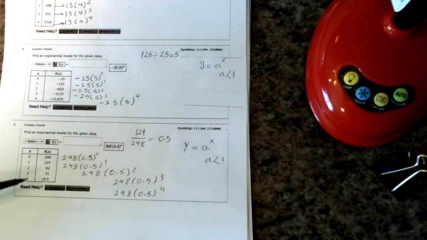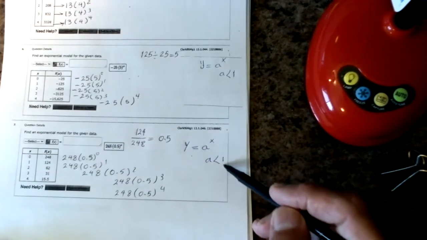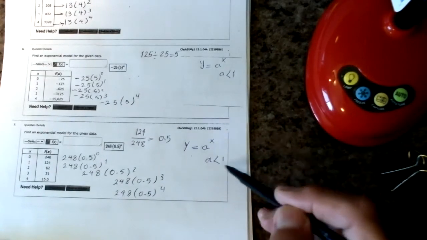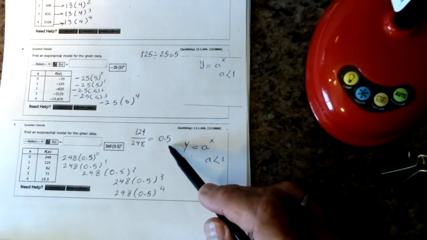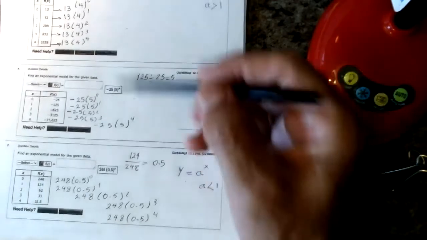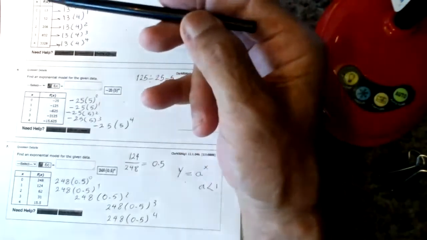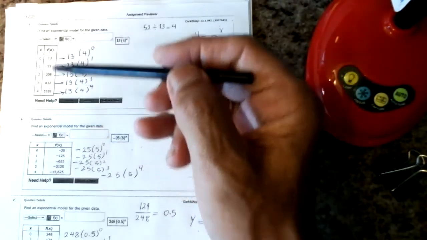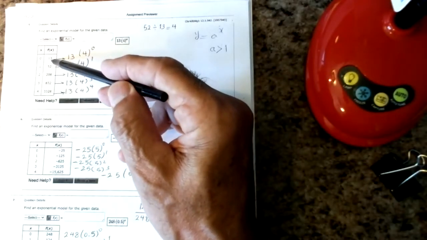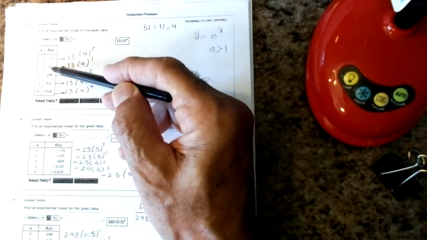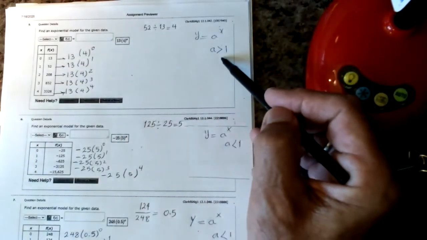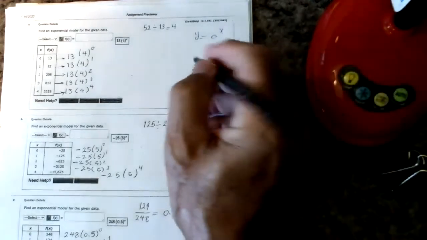See, this is a decreasing function because look, x is going up, but y is decreasing. That means you have to find the a which is less than 1. Your base has to be less than 1, which is 0.5. So again, remember, for these problems, 13 rises to 52. Then that means a was positive because it was an increasing function.